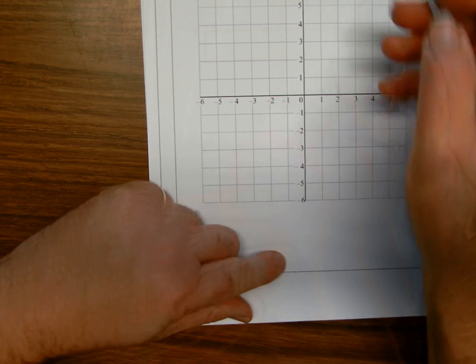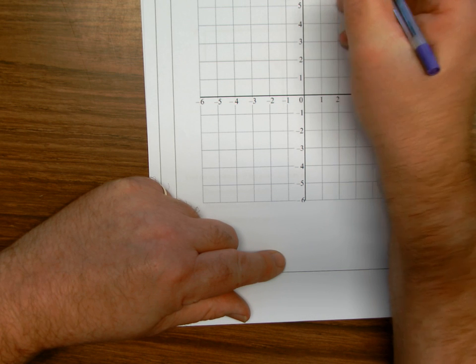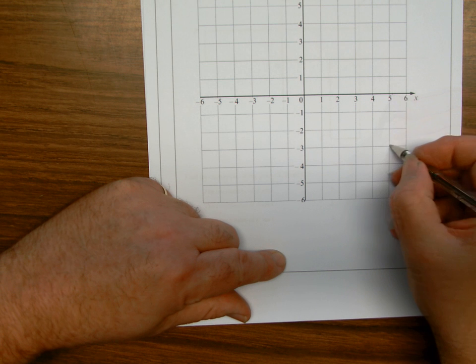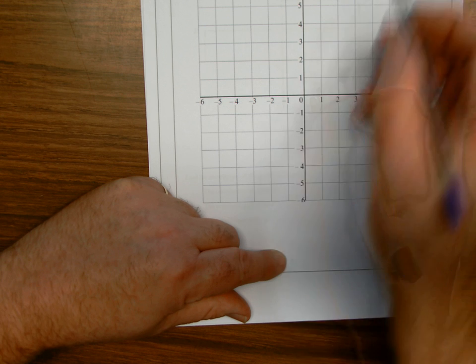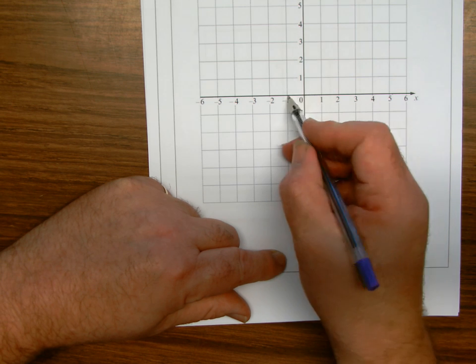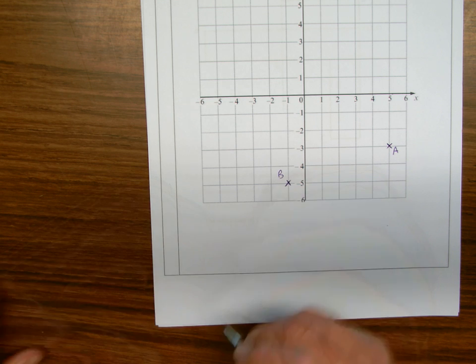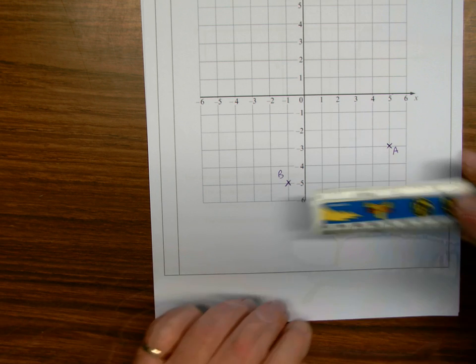There you go, plot 2 points. Remember, the first number is how far you go across, the second number is up and down. So 5, minus 3: across 5, down 3, that's point A. And B, minus 1, minus 5: back 1, down 5, there's the point B. And then I want the coordinates of the midpoint of AB.